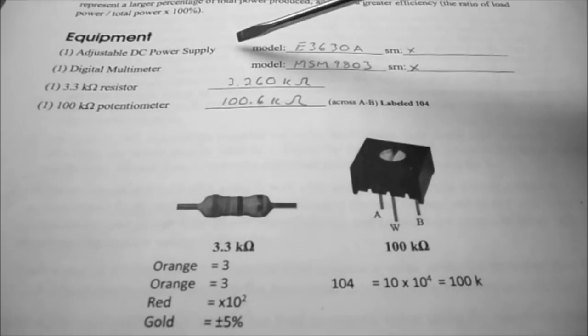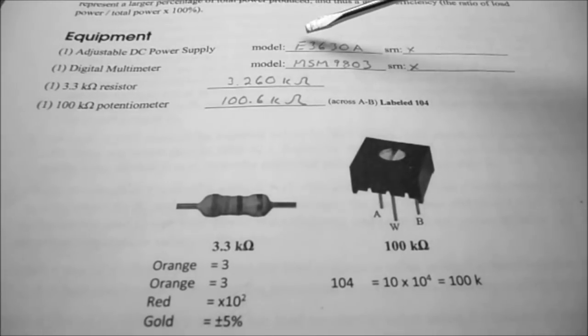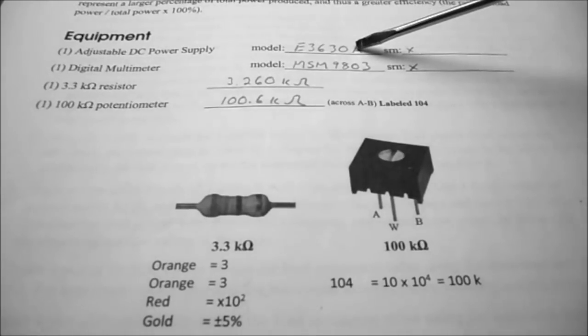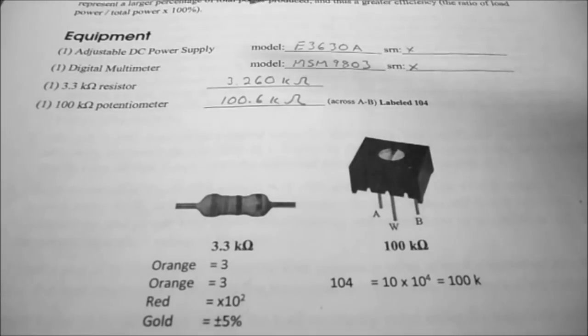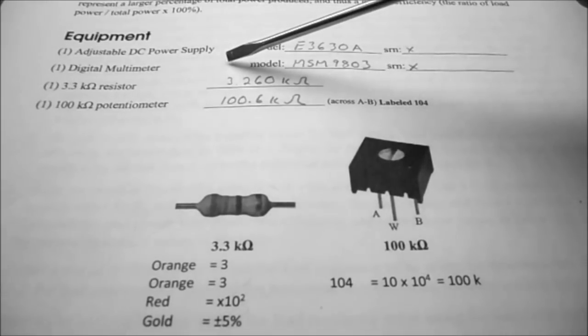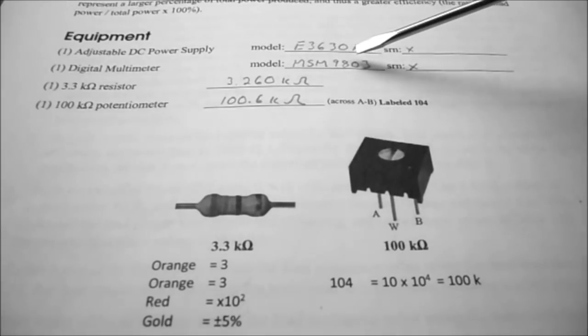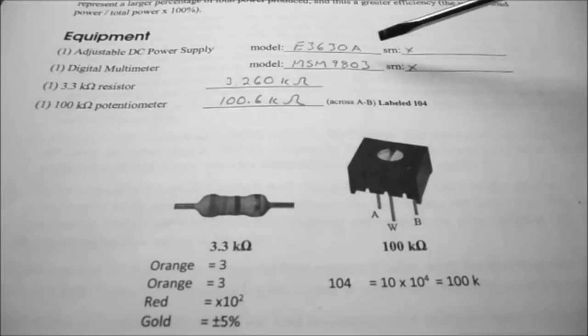Under equipment, we're going to be using the Agilent model number E3630A power supply. I'm not going to bother with its serial number. The digital multimeter is going to be the Mastec MSM 9803. I'm not going to bother with its serial number.